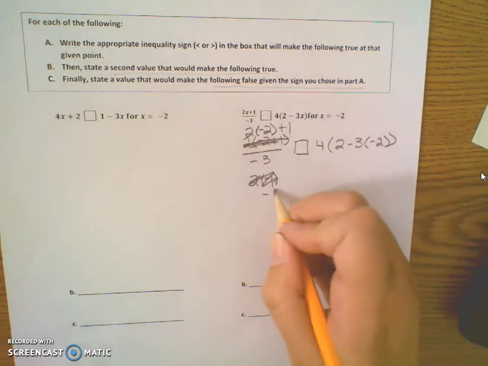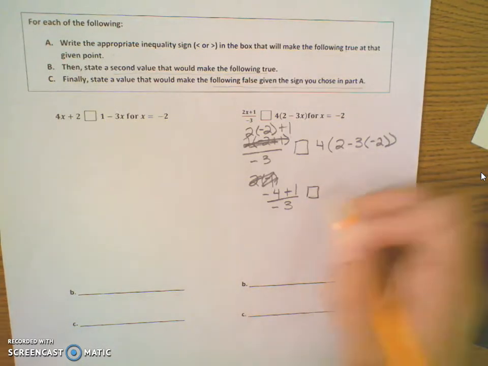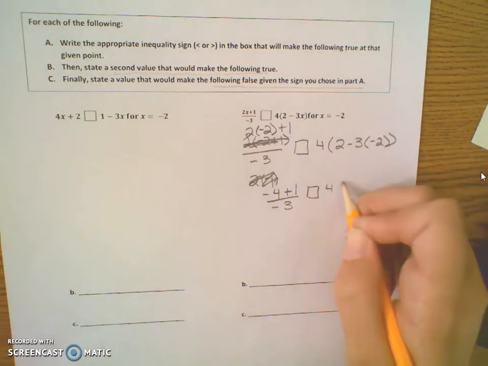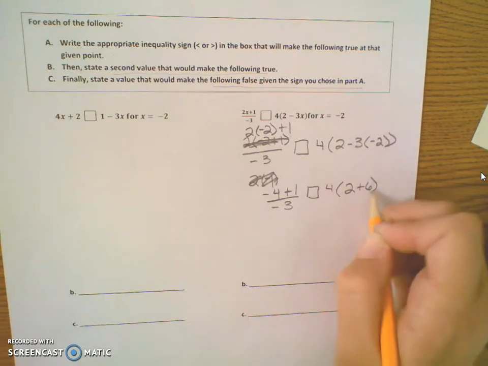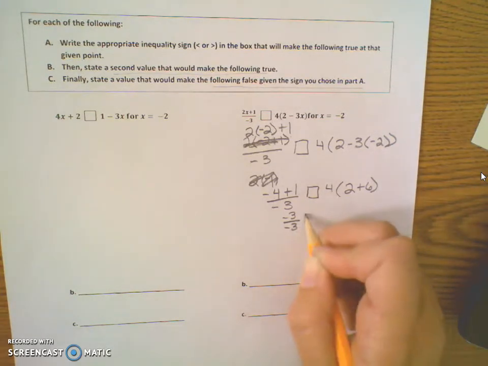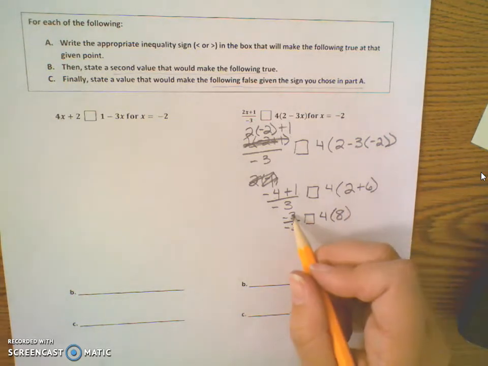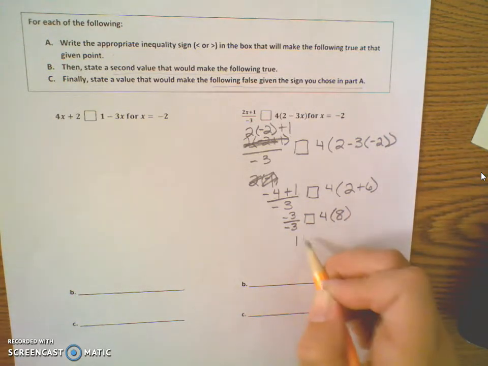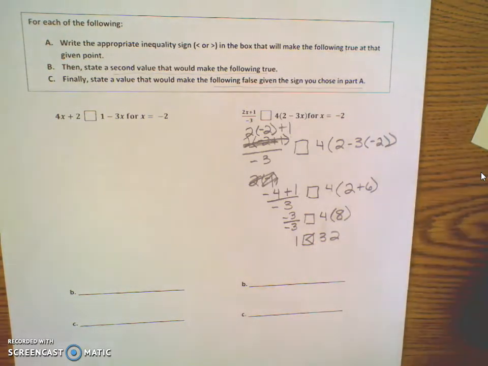So I have -4 plus 1 over -3, and then 4 times 2, -3 times -2 is +6. -4 plus 1 is -3. 4 times 2 plus 6 is 8. -3 over -3 is +1. 4 times 8 is 32. 32 is greater than 1. So that's the inequality that I'm using.